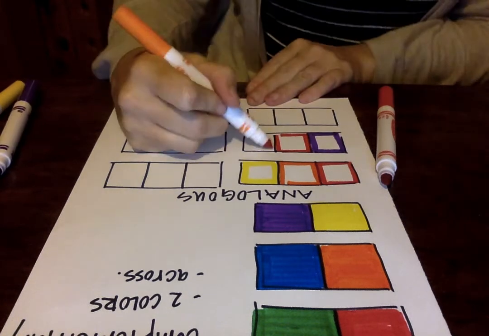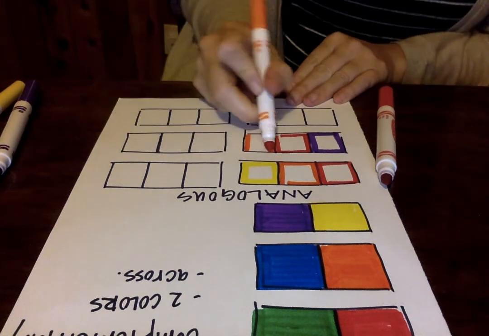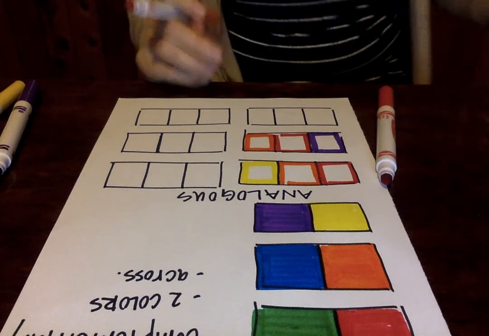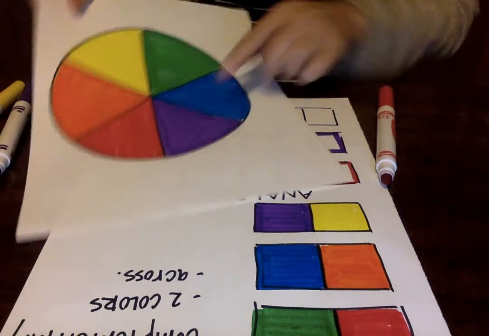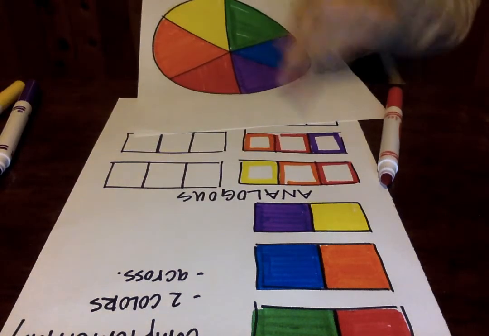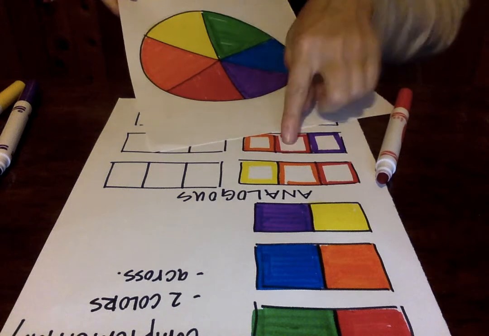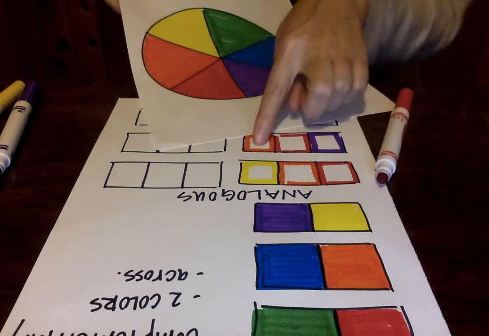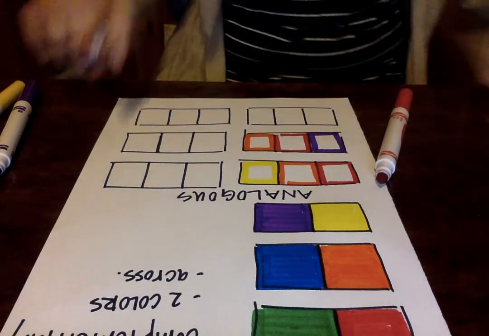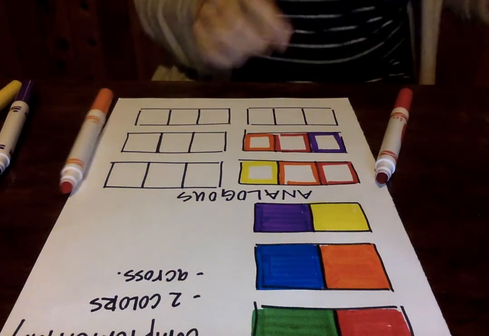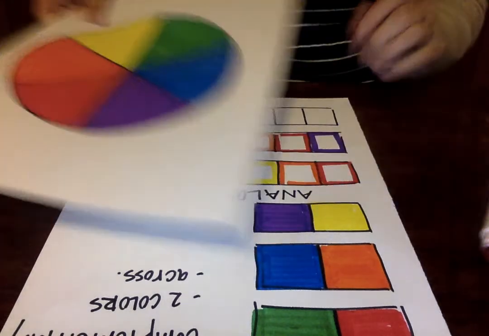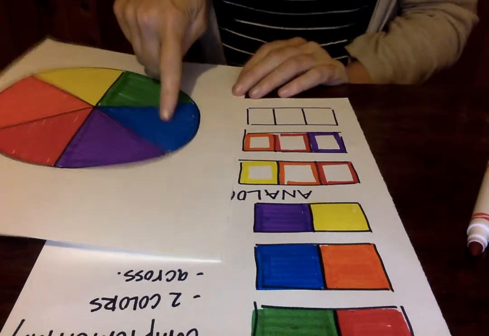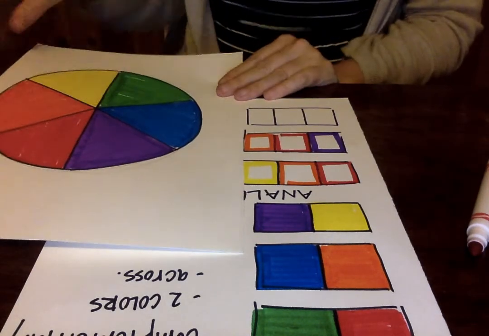And when you're setting up your analogous charts, put them in the order of the color wheel. So you can see how violet is on the left and red is in the middle and orange is on the right.